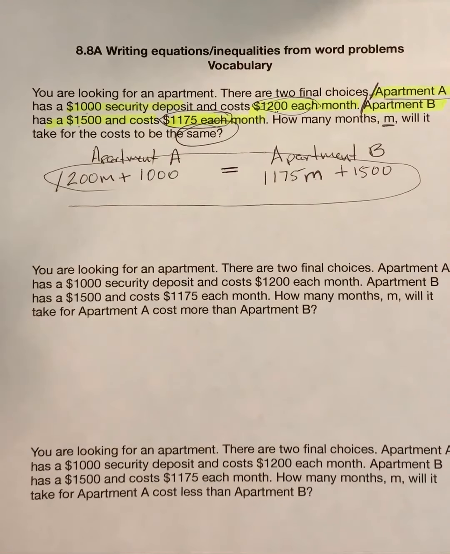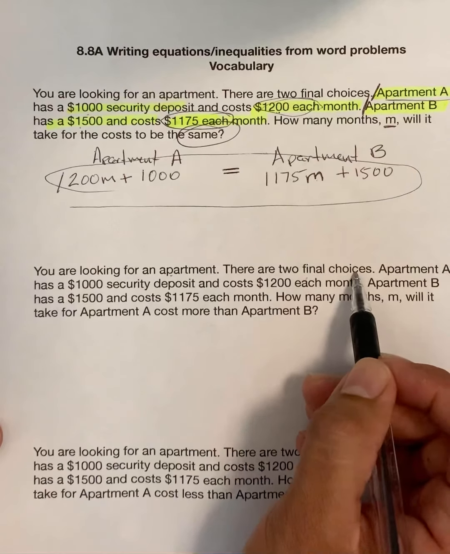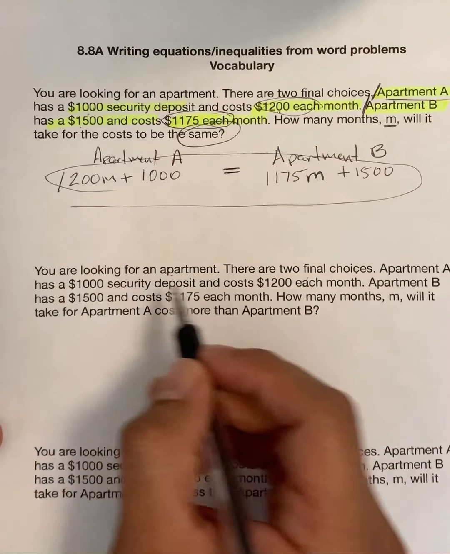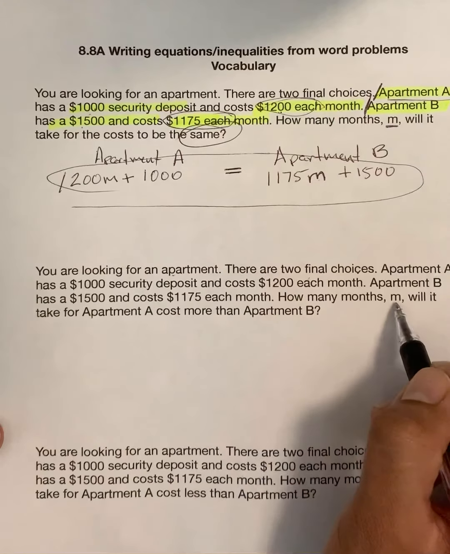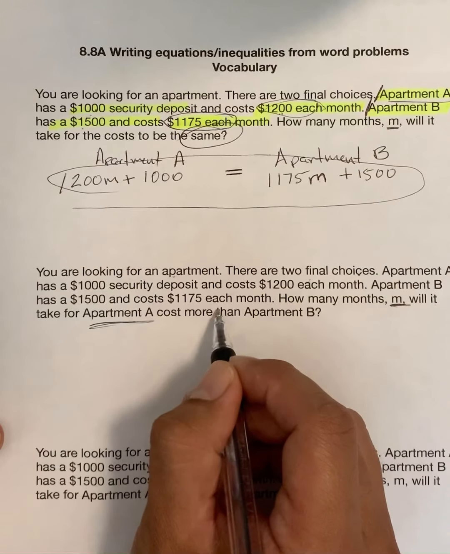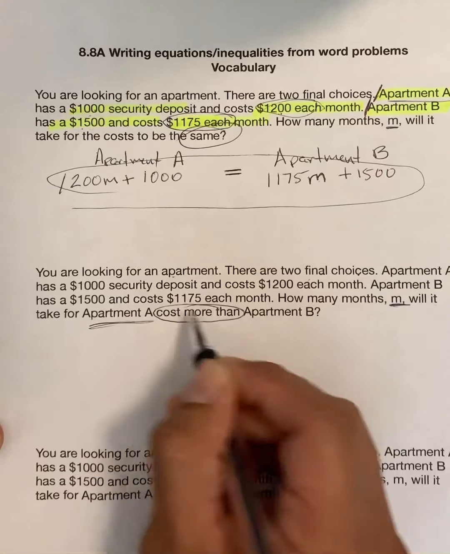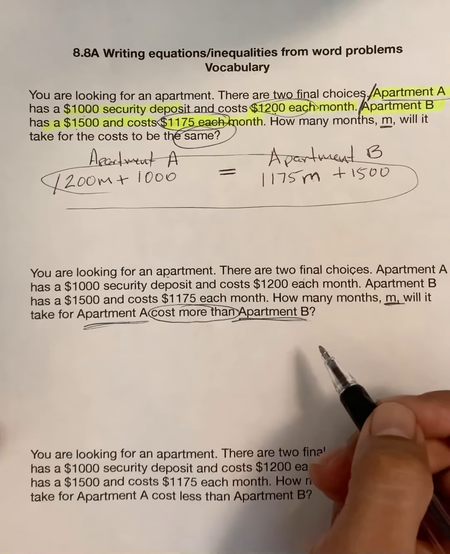So now let's see what happens when they give us an inequality. So you are looking for an apartment. There are two final choices. One more time, apartment A, same problem, and apartment B. How many months, M, will it take for apartment A to cost more than apartment B? So the setup is the same.